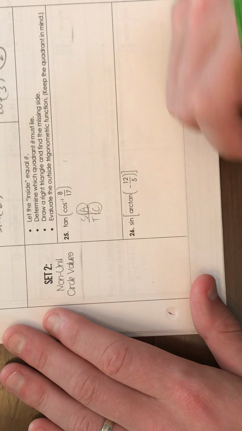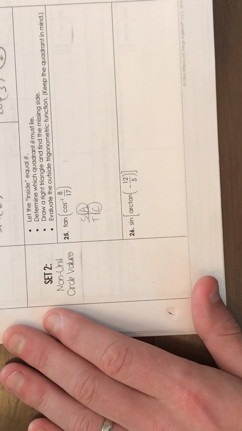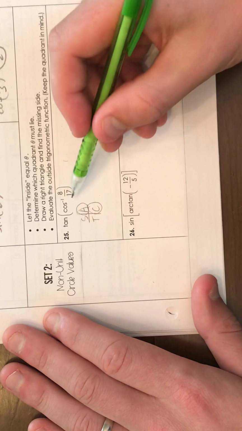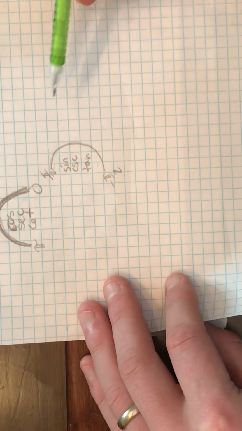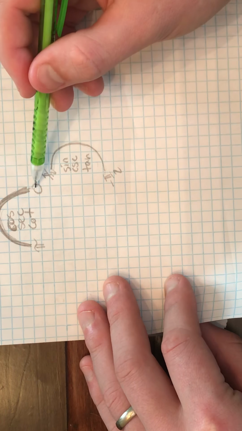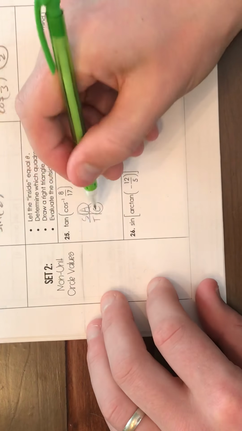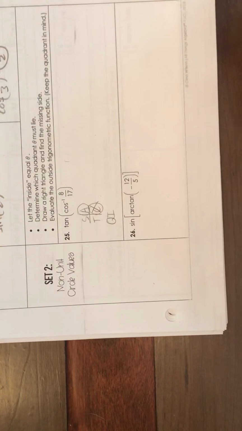But then on top of that, we can remember our restrictions on our inverses. Remember, inverse cosine can only be found in two quadrants. If you take a look at these guys, cosine is between 0 and pi. That's quadrant 1 and quadrant 2, right? So that means that this guy must be in quadrant 1.